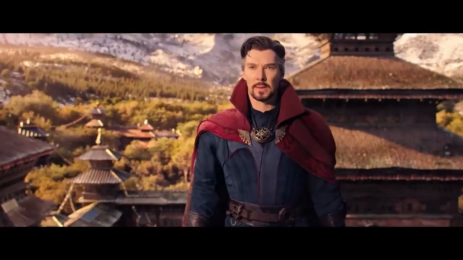Yeah, so speaking of our main hero Strange, he has a slightly new look from the last time we saw him. How did you approach his design on this film?